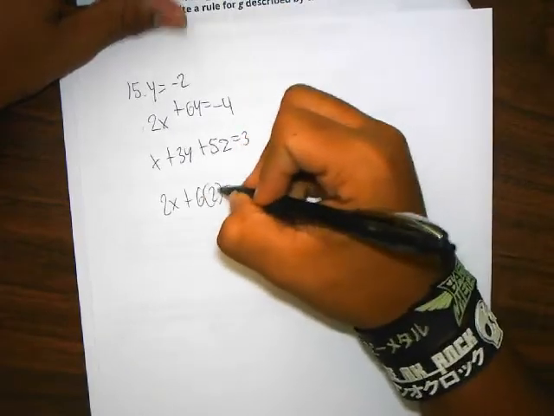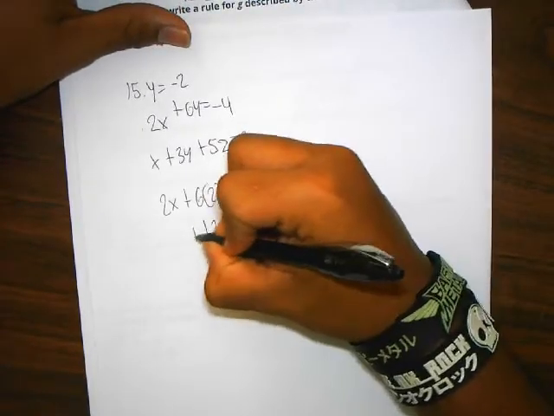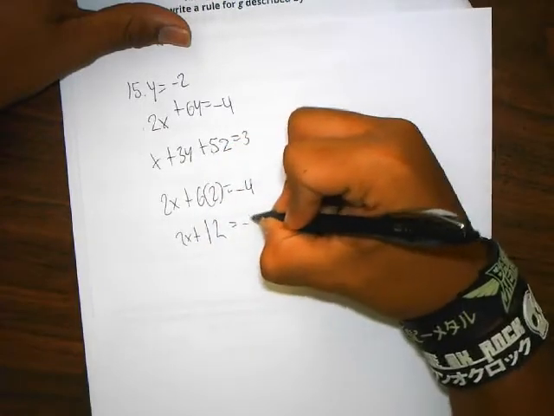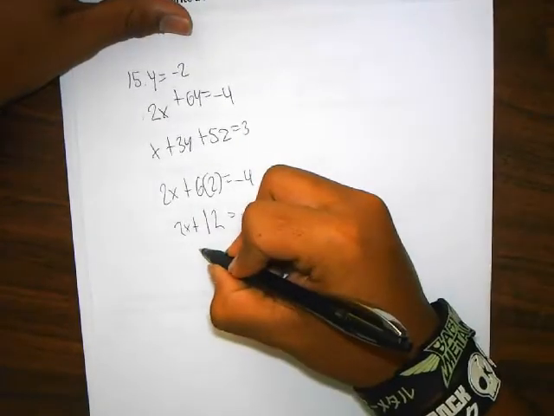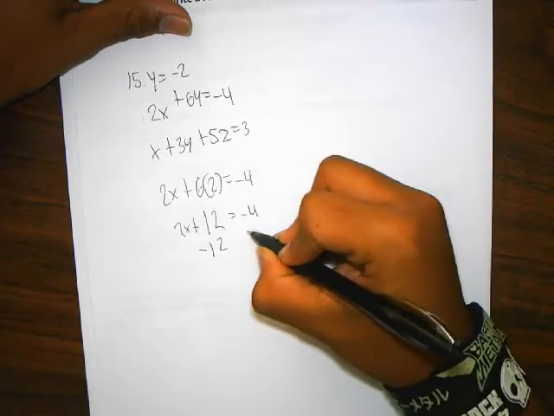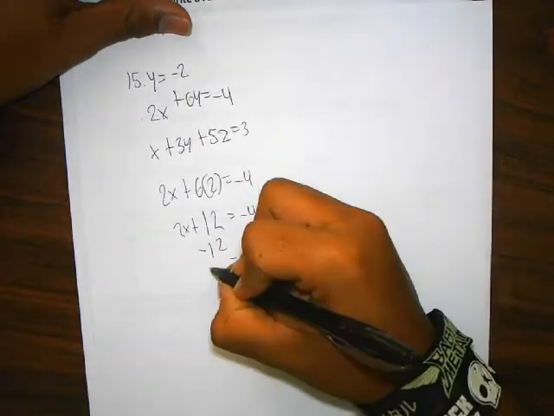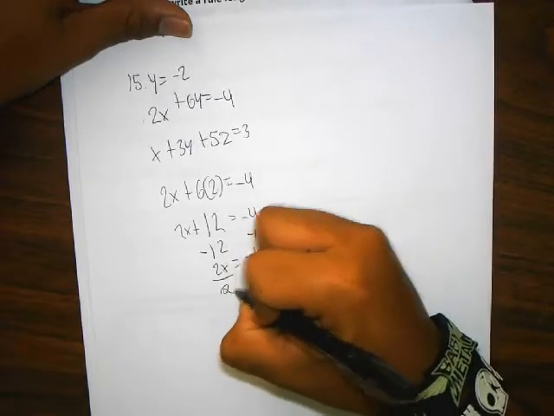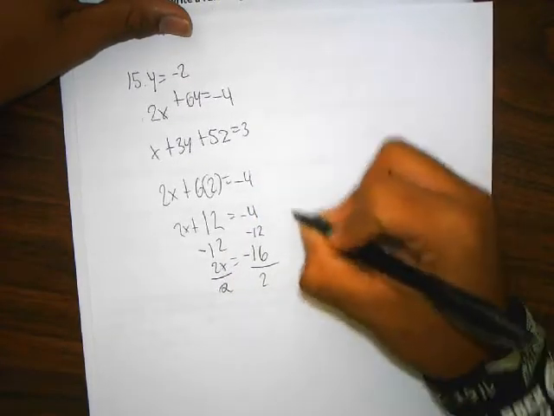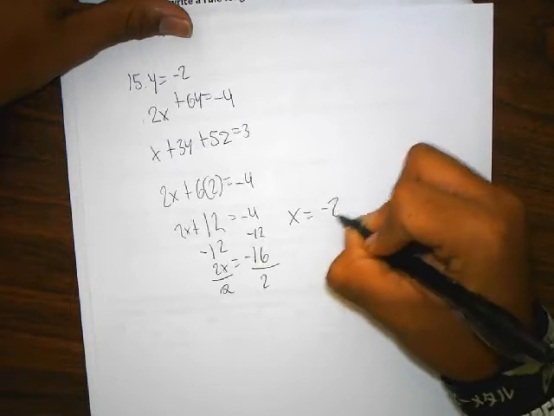So 6 times 2 is 12. So what I did is subtract 12 from both sides, negative 16, and 2x. So divide by 2 on both sides as well. You'll find x equals -8.